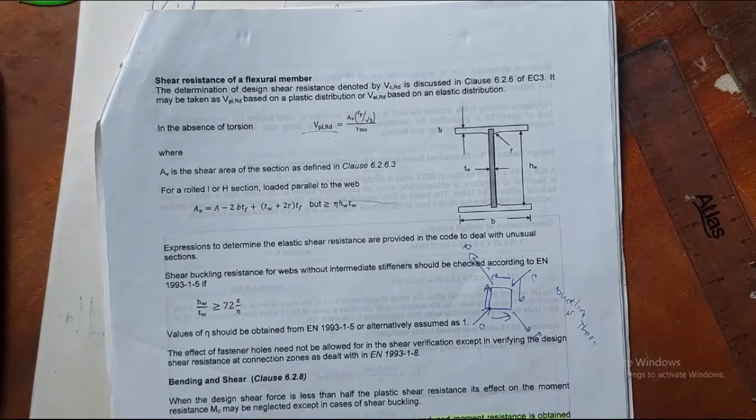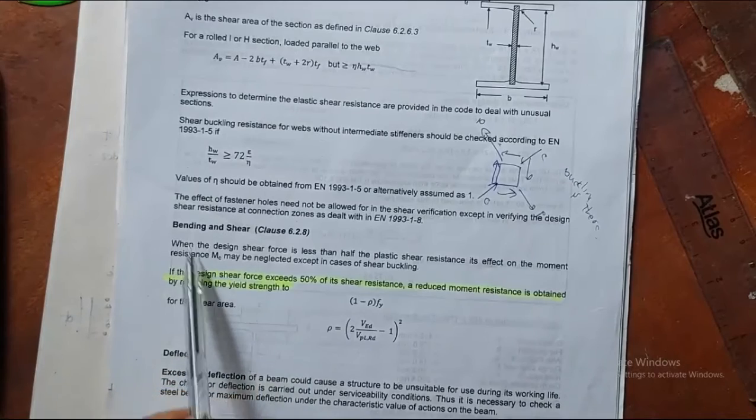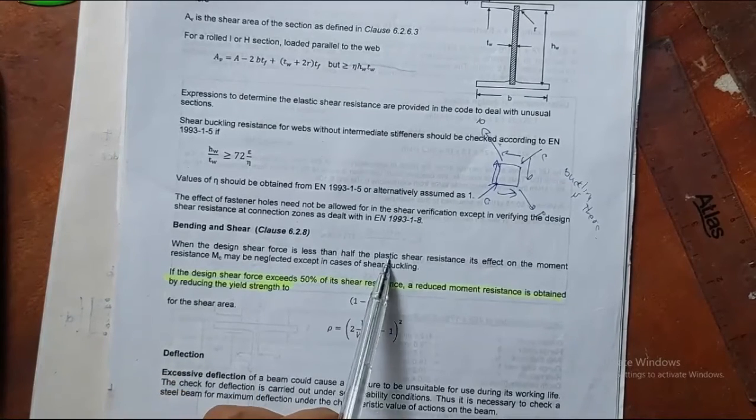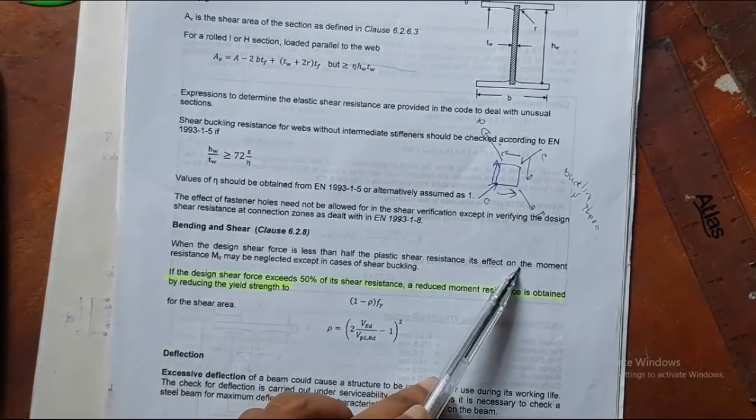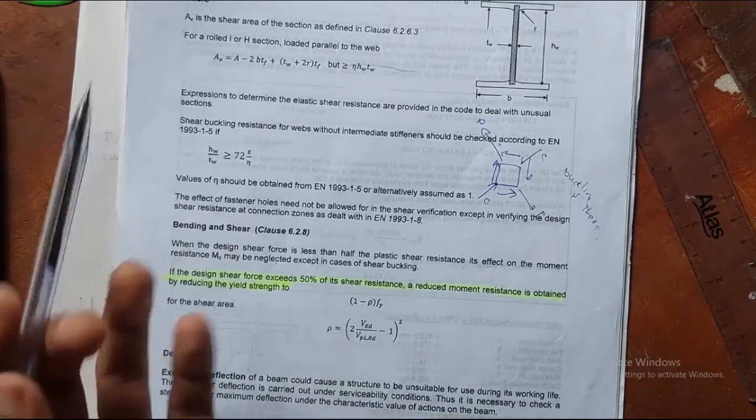What they are saying is the section should be strong enough to resist the loads occurring, in bending and shear. When the design shear force is less than half of the plastic shear resistance, this effect on the moment resistance may be neglected. There are several exceptions.